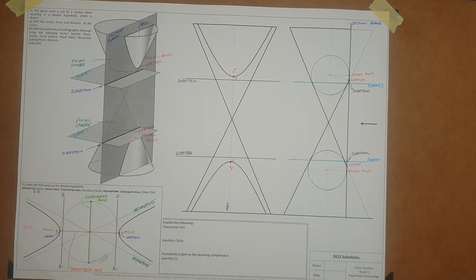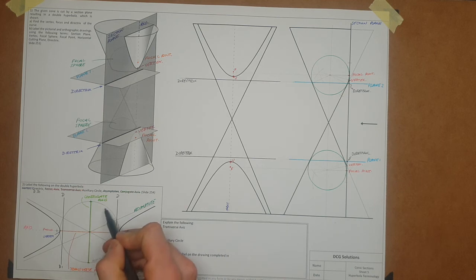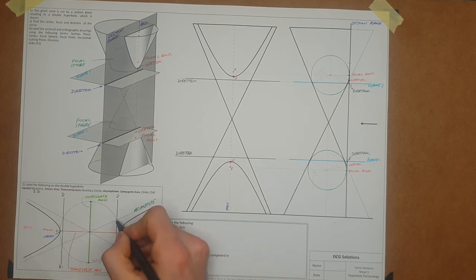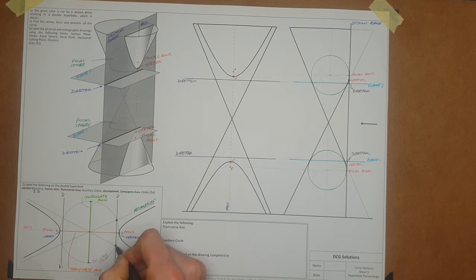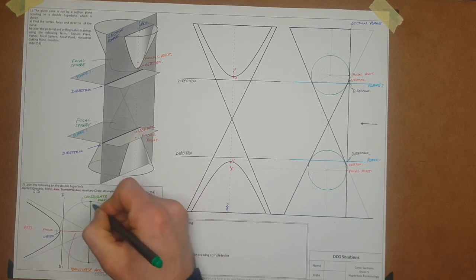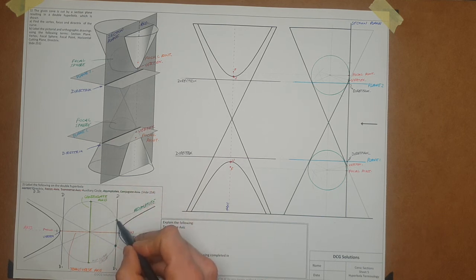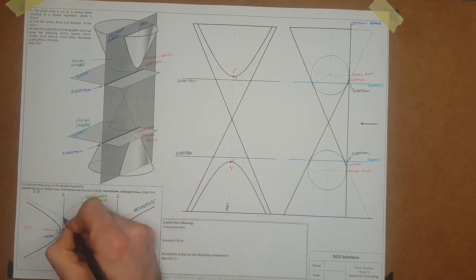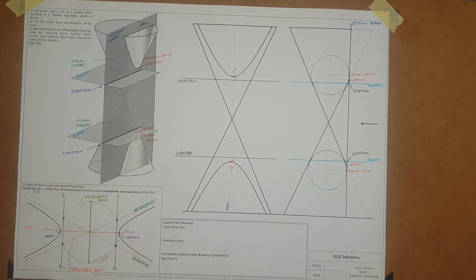And just a point of note before we leave this page, is that the asymptote lines cross through the auxiliary circle at points touching the directrix right here. All three intersect. So the directrix line, the asymptote and the auxiliary circle have a point in common. They have actually 4 points in common.